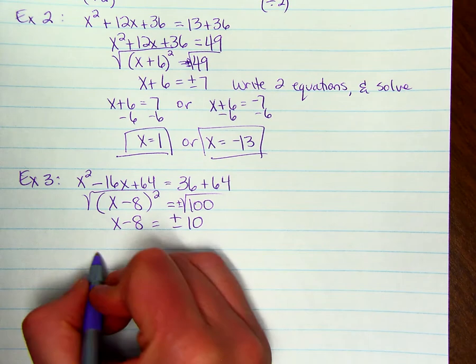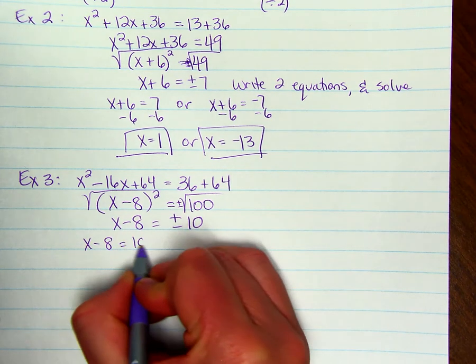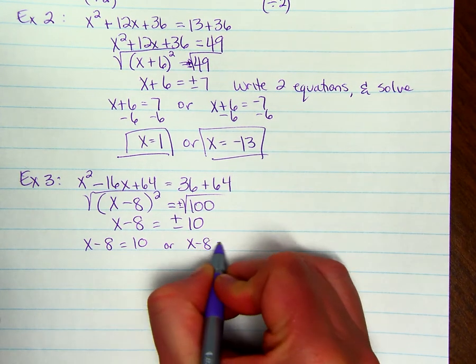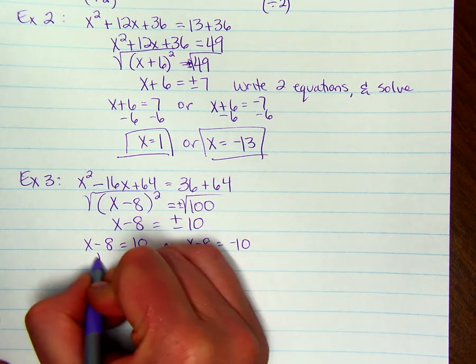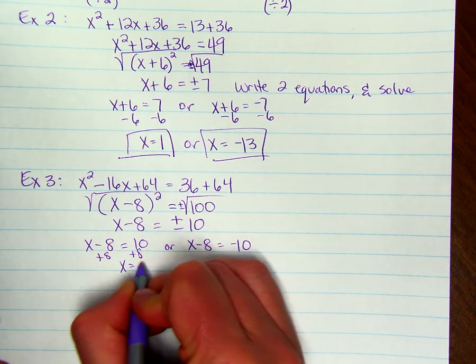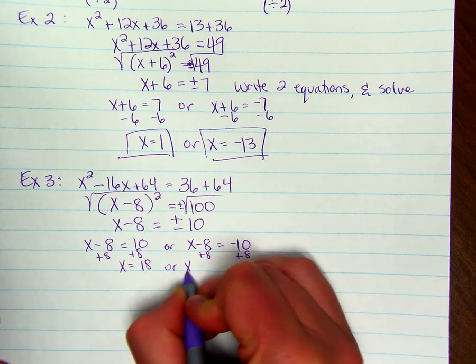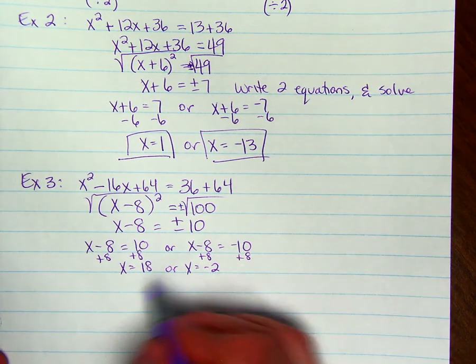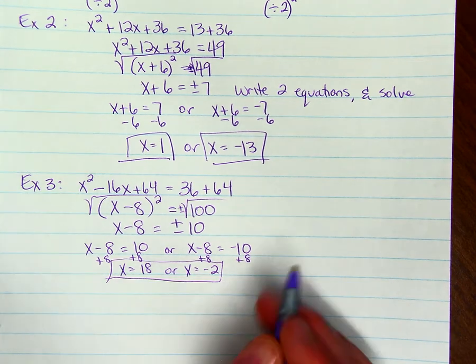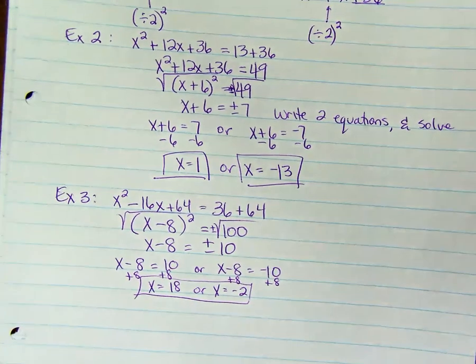We'll write our two equations. x minus 8 equals 10, or x minus 8 equals negative 10. So we add 8, and we get x equals 18, or we add 8 here, x equals negative 2. So that's our solution, 18 or negative 2.